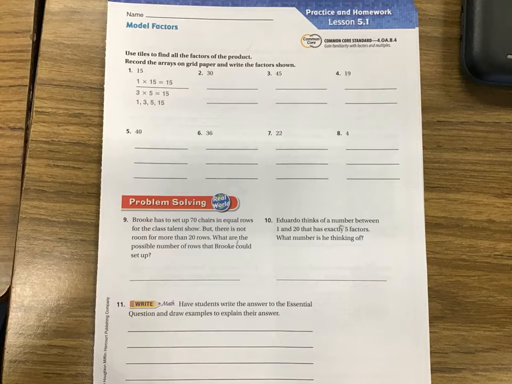So for number 3, we're going to do 45. Let's go ahead and draw a factor smile. I'll do blue today. Okay, 45. We always start with the number 1 when we're finding factors. So 1 times what is 45? 45. Okay, and then we go to the next number after 1. 2. Is 2 a factor of 45? No. How do you know it's not? Because it's not even at the end. Yeah, the ones place value is not an even number, so we know 2 is not.